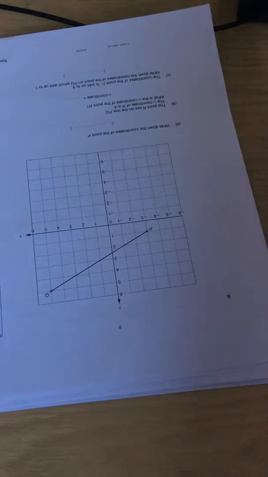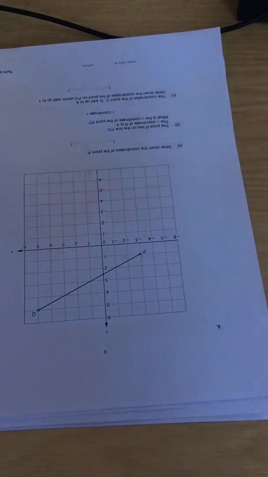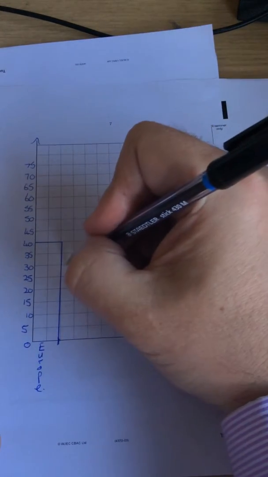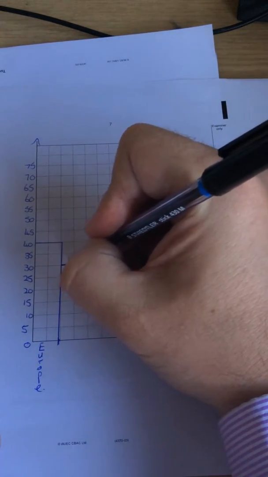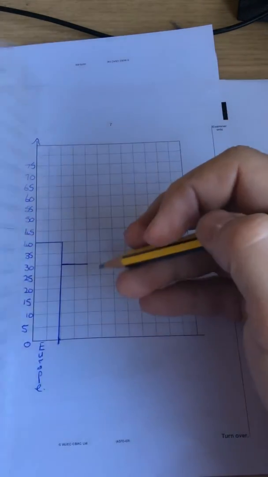The next one is Africa, which was 30. So Africa, making sure when you do this in the exam to use a pencil and ruler, Africa is across 30 and down.